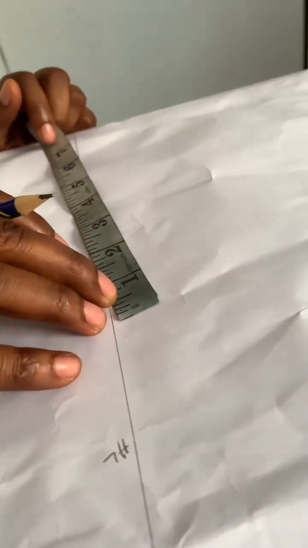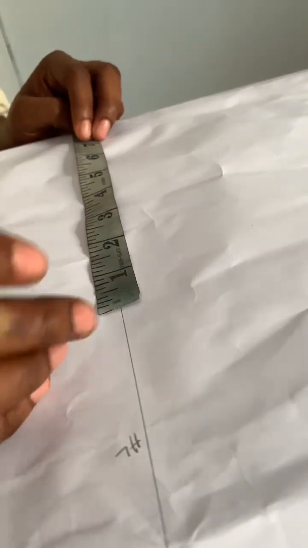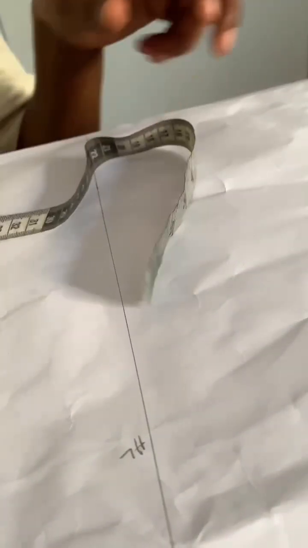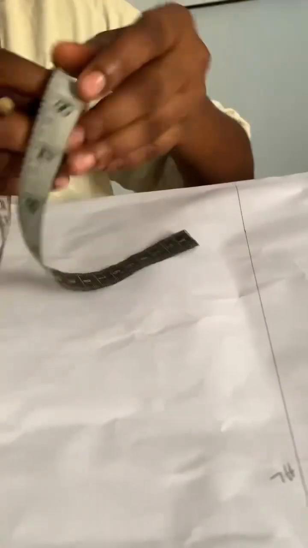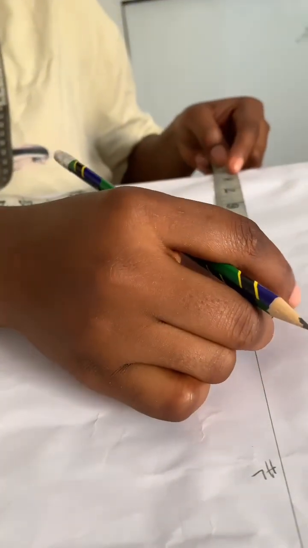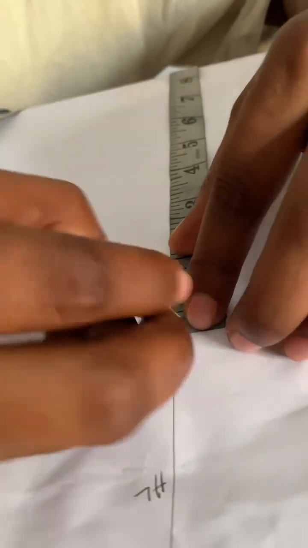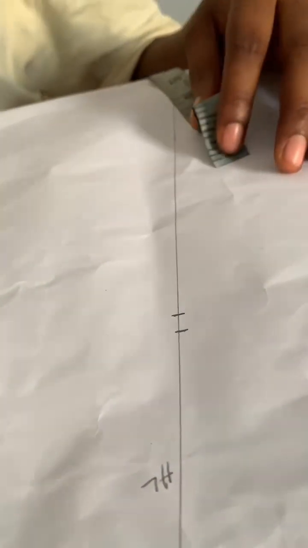So go to my hips. For my hips, I'm going to be working with my front hips and my back hips. My front hips is 17. So 17 divided by 2 is 8.5. Put your 8.5 here with ease of 2/8. Did you understand?